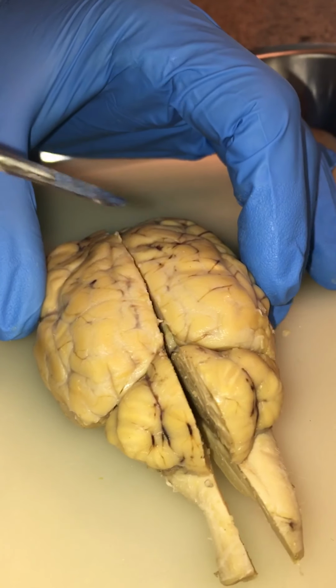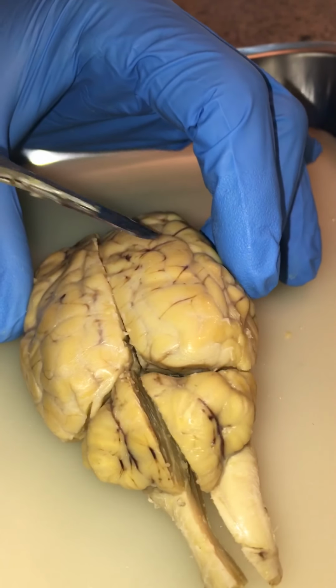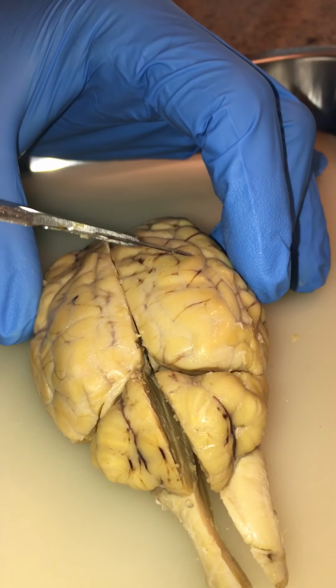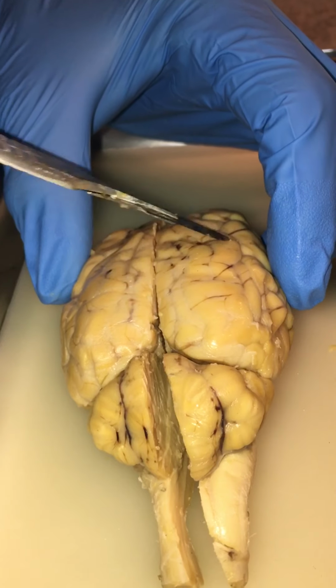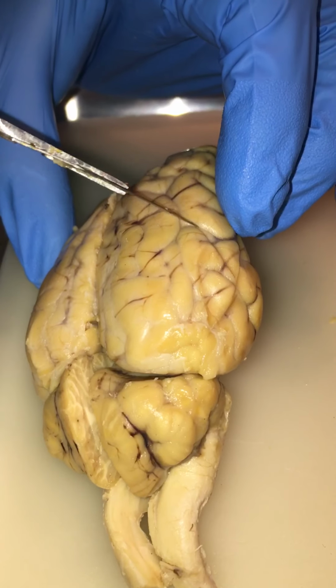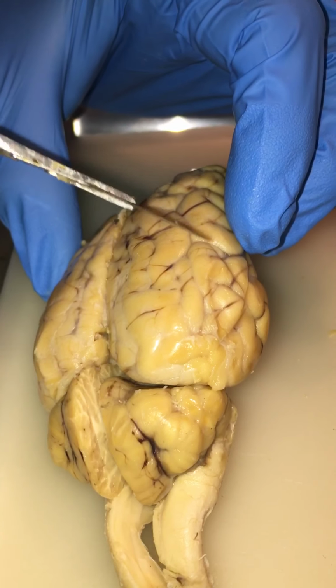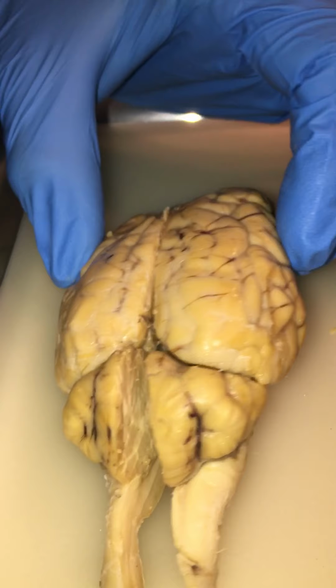You also have the gyri, or gyrus is the plural for all the different lobes on the cerebrum, and the grooves are the sulcus, or sulci, I think is the plural.